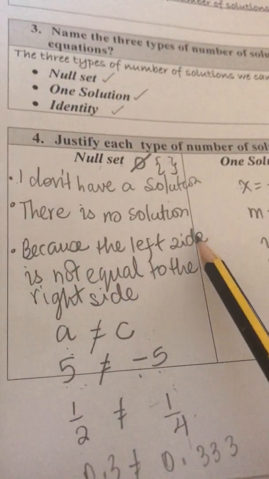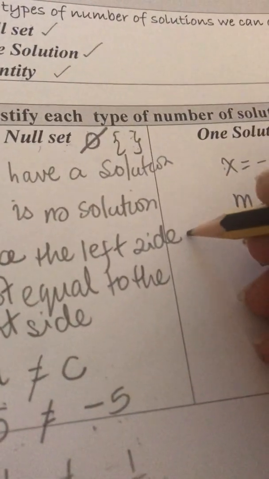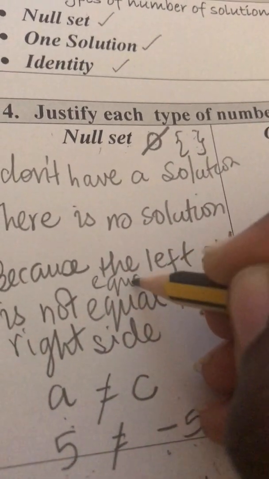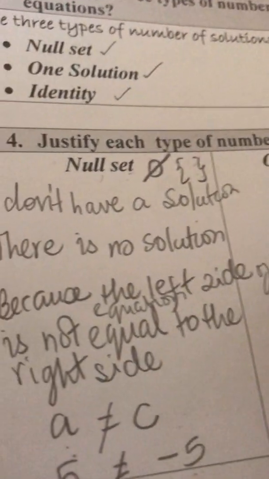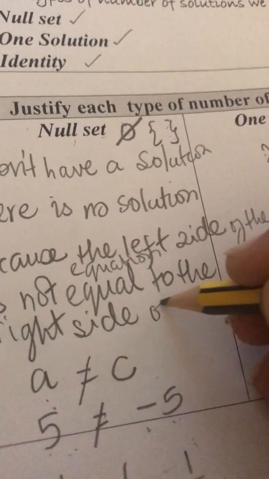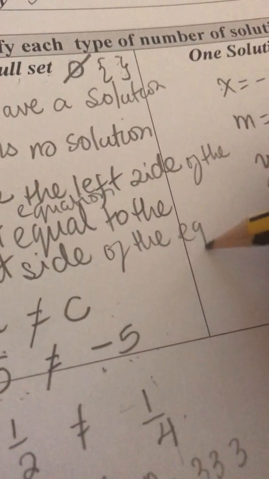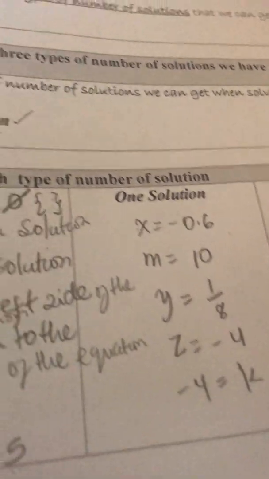So I have infinitely many solutions because the left side of the equation is the same as the right side of the equation. Here you have no solution because the left side of the equation, please write in English, of the equation, the left side of the equation is not equal to the right side of the equation. Okay? No solution, they don't look alike. Infinitely many solutions, they should look the same. One solution, one letter, one number. Okay?